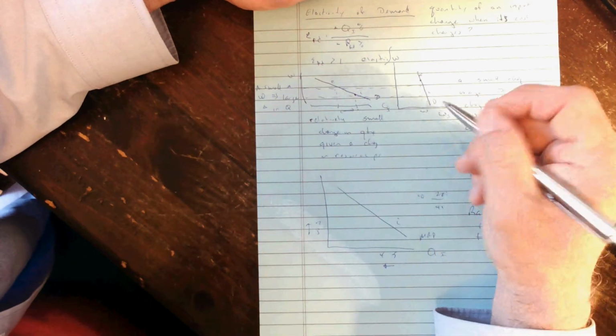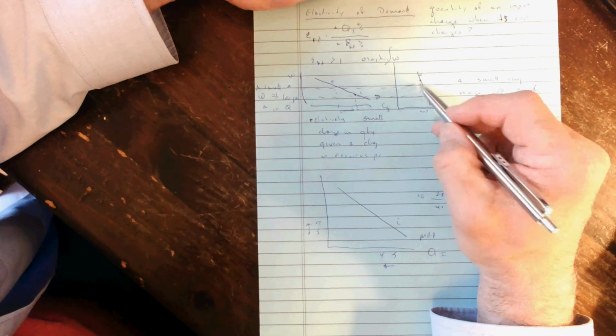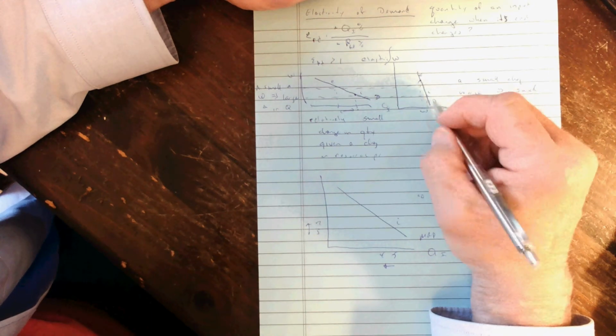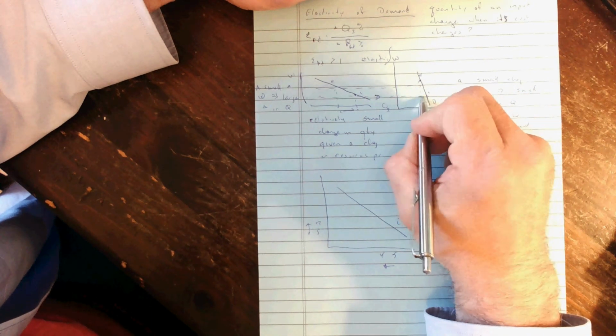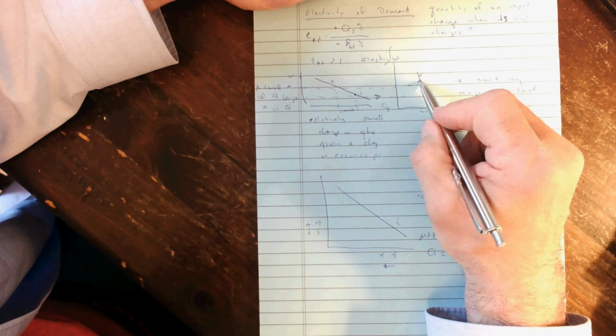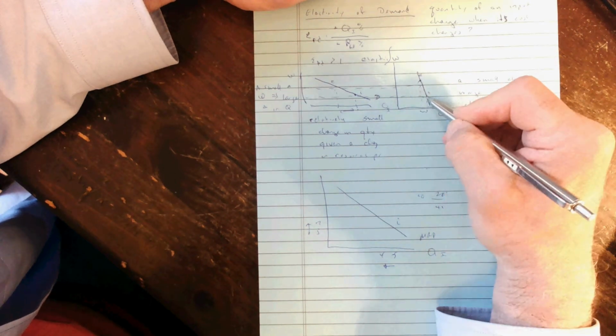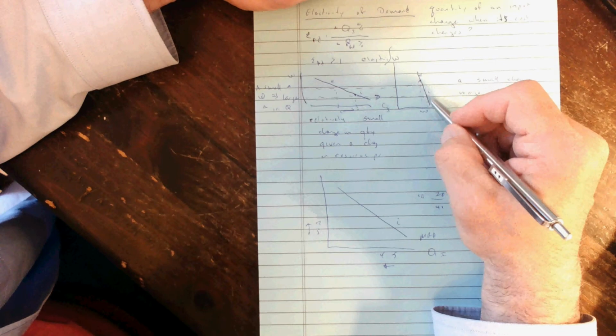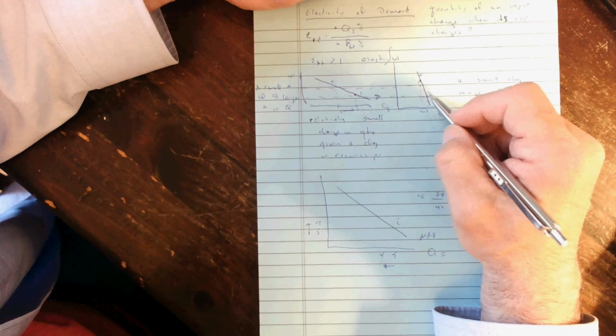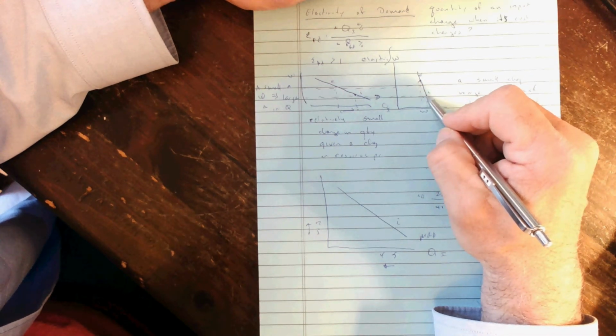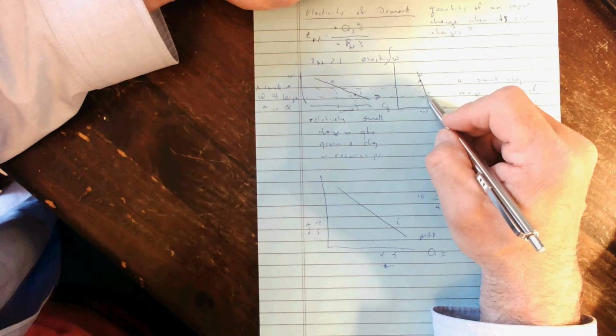If there are no substitutes for this input, then an increase in the wage rate will lead to a very small change in the quantity demanded of that resource. And a fall in the price of that resource will lead to a small change in the quantity demanded, since there were no substitutes, so they use what they need.